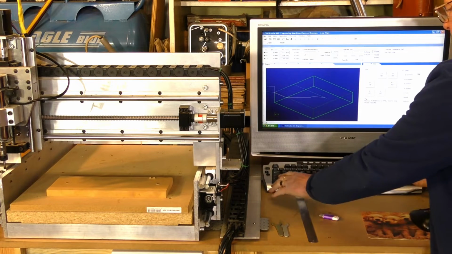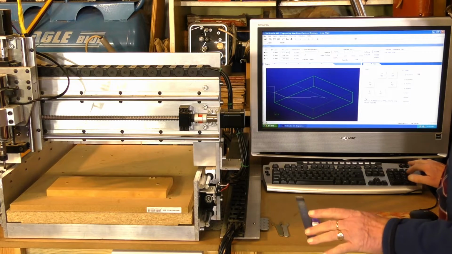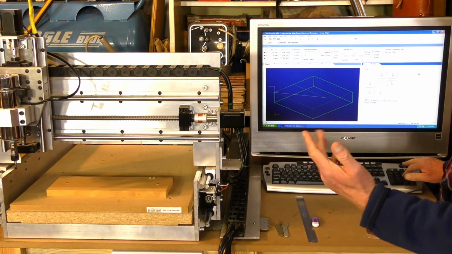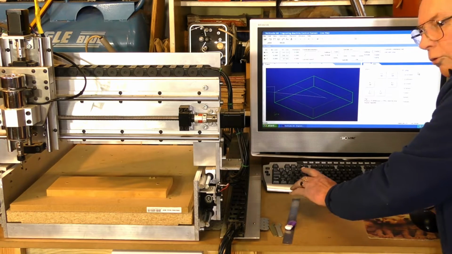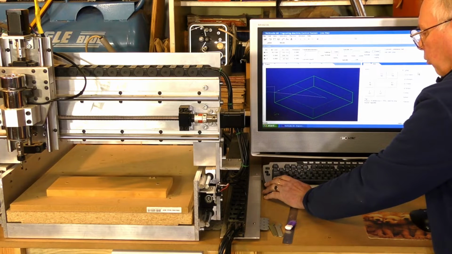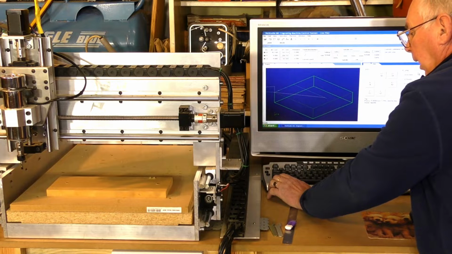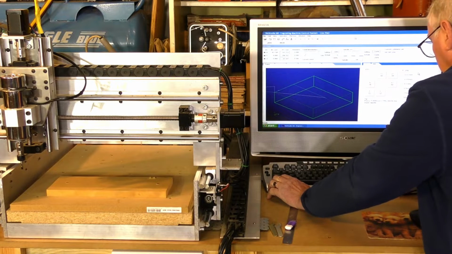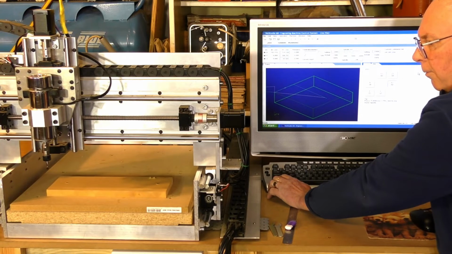So now this is normal jog, should I say. It is pretty sedentary. Now if you want rapid jog, you press this key here, which is the CTRL, and then the direction you want to go, and you have rapid jog.